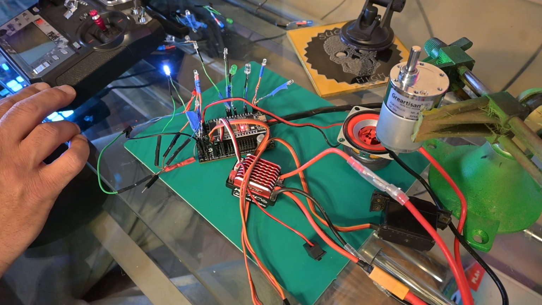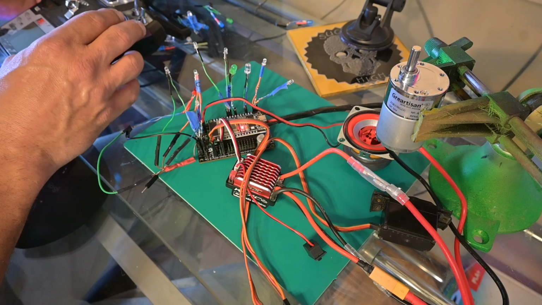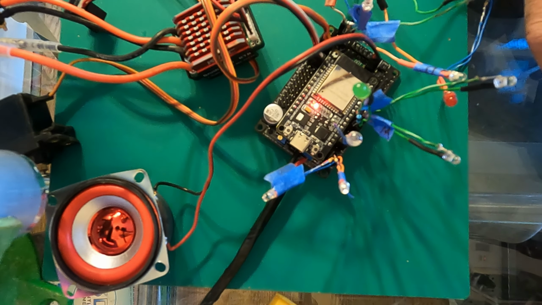Okay, let's try and get it to go backwards. Oh, there it is. Now it's going backwards. All right, let's see if we can get some lights to work. Oh, that's the sound. I guess you can turn the sound all the way off.